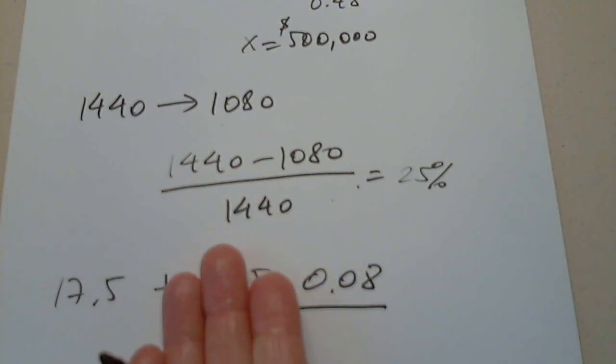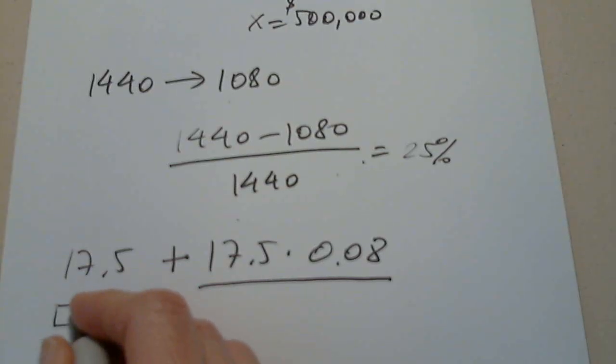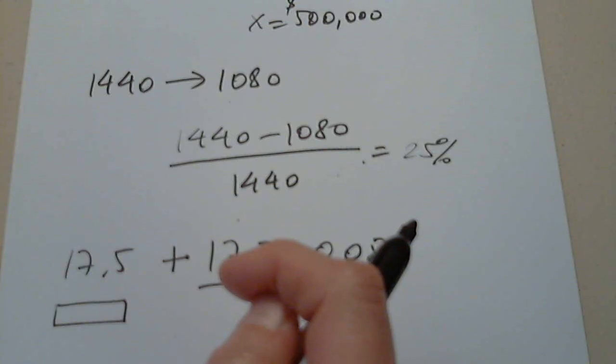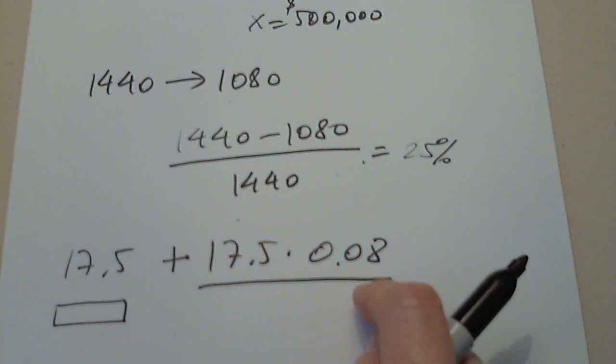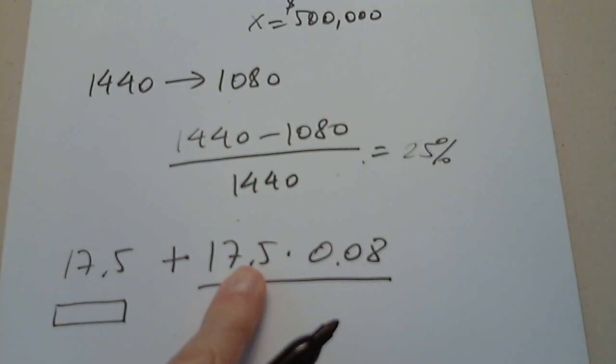Because remember, percent doesn't mean anything. So imagine I want to buy a shirt that costs $17.5, but the sales tax is 8%. But it's not 8% of something, it's 8% of the price.